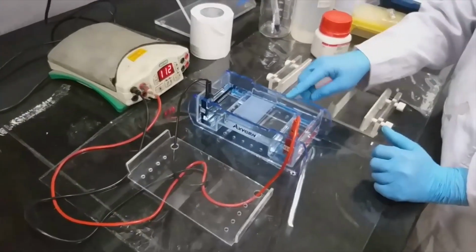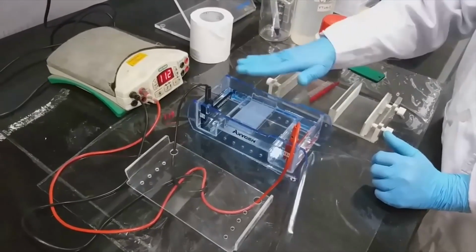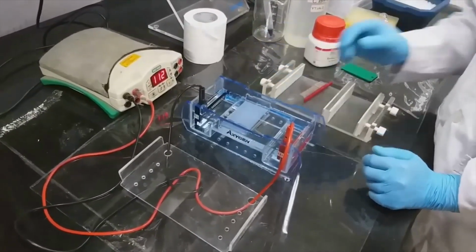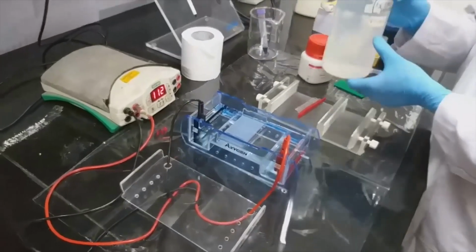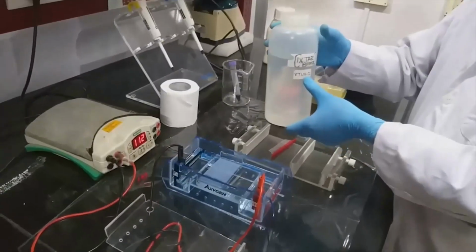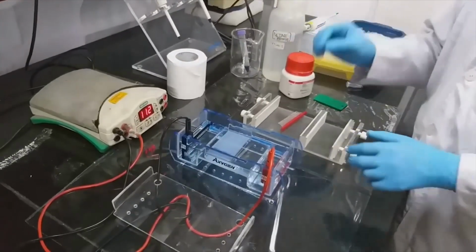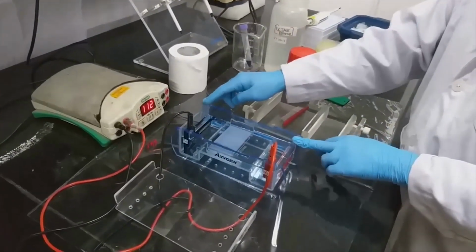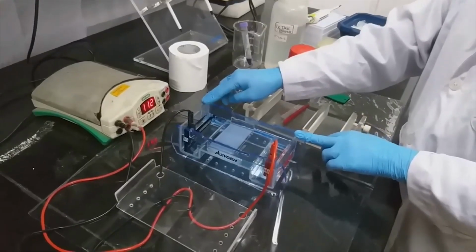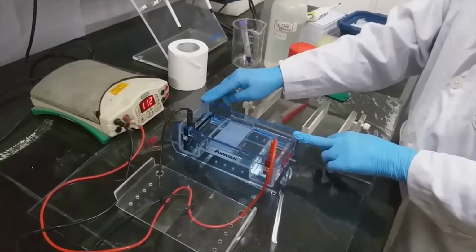Make sure that the buffer submerges the gel. We have to fill the remaining part with 1x TAE buffer. Generally, for analyzing DNA samples, we will use agarose gel electrophoresis.